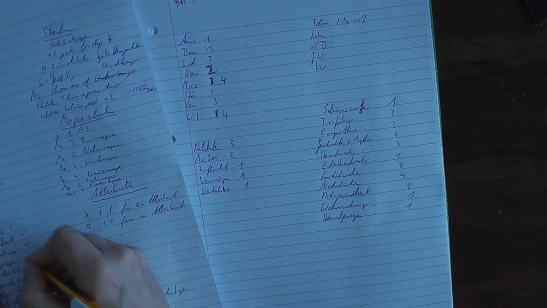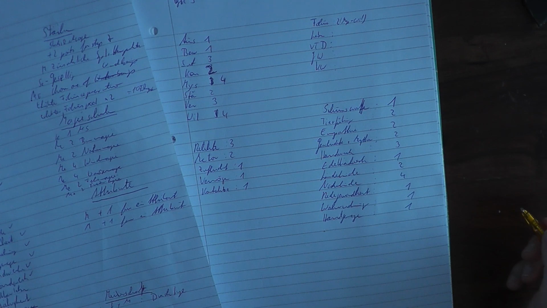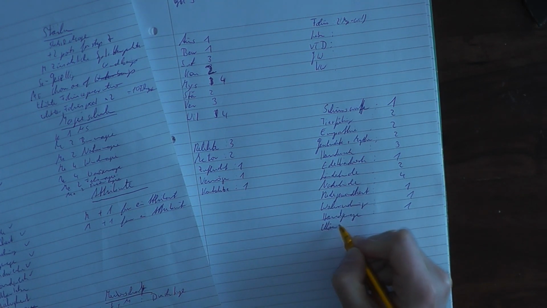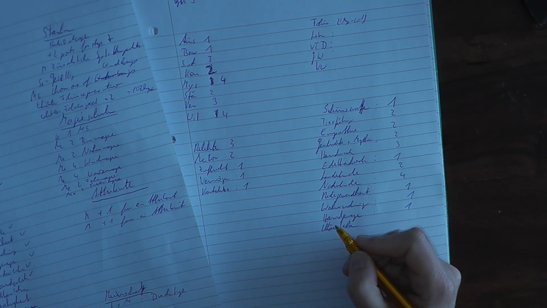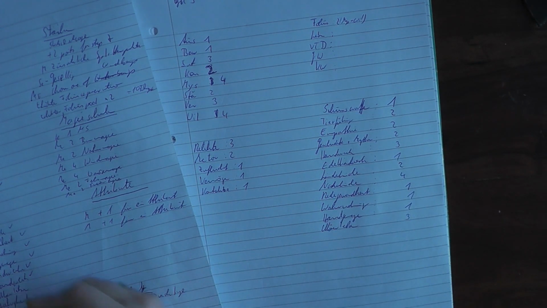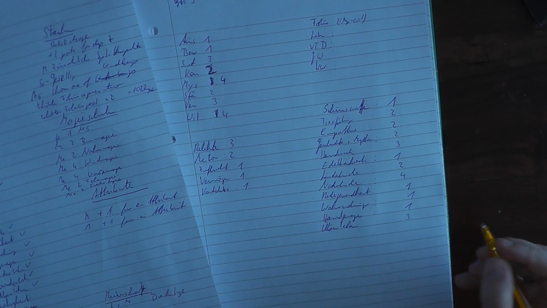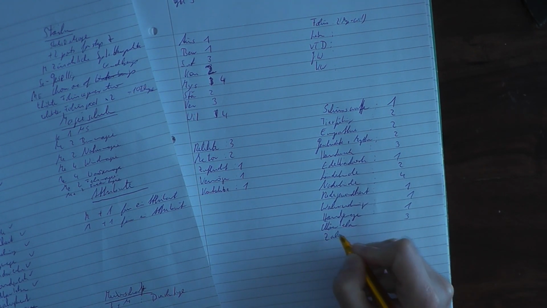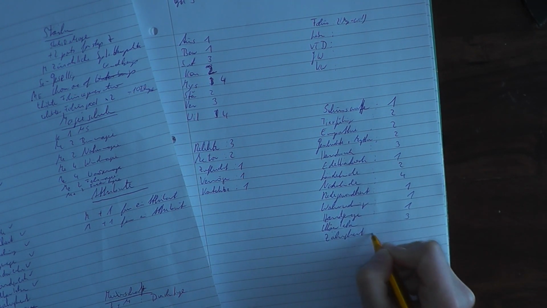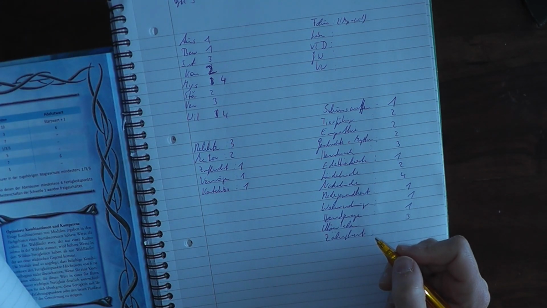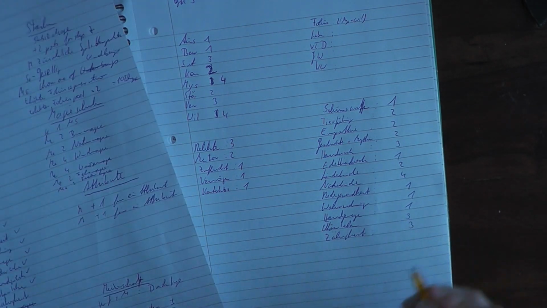We have 1. Survival. We have 1. We have 3 in total. Toughness. We have 1. We have 3 in total.